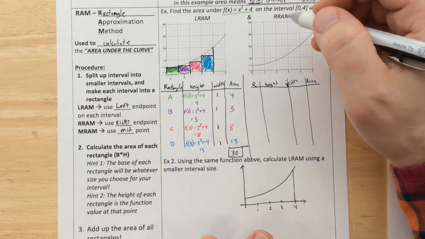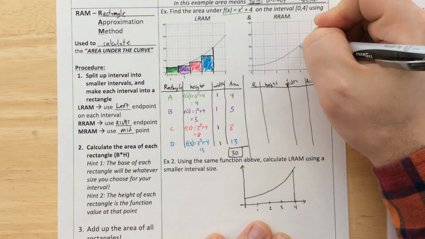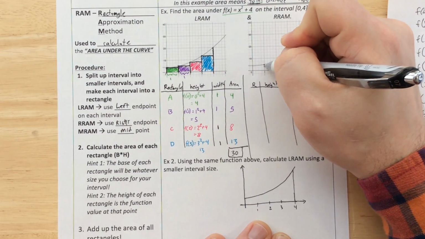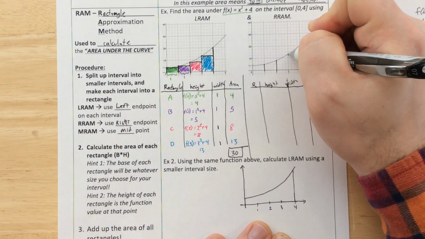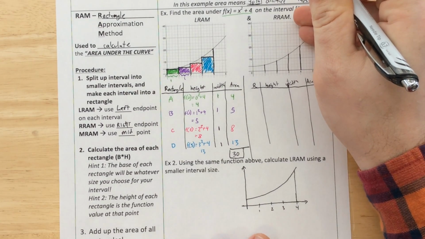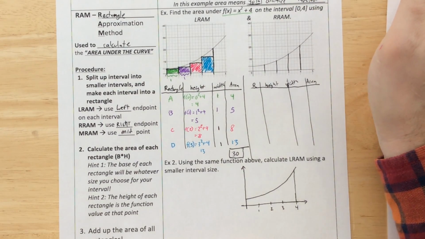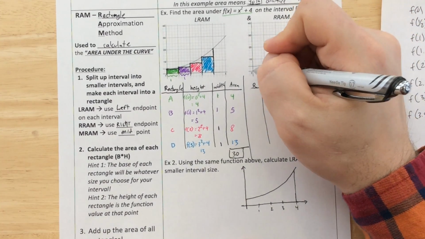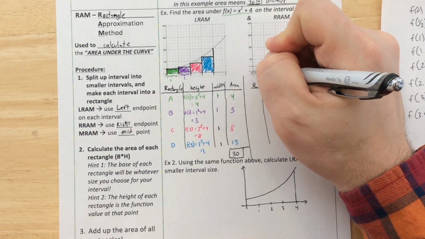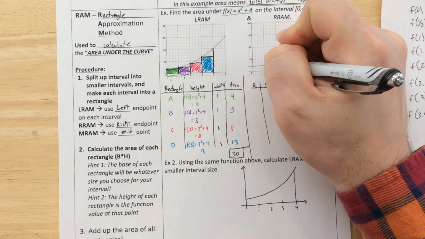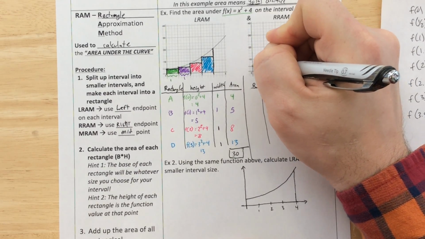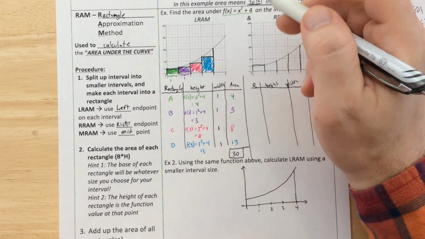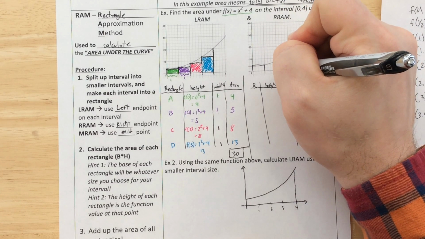So it's the same problem. I'm still trying to estimate the area under this curve from 0 to 4, and I'm still breaking it up into my 4 subintervals, except this time, instead of using the left side of each interval, I'm going to use the right side. So from 0 to 1, instead of going up from 0, I'm going to go up from 1 and then make my rectangle over.